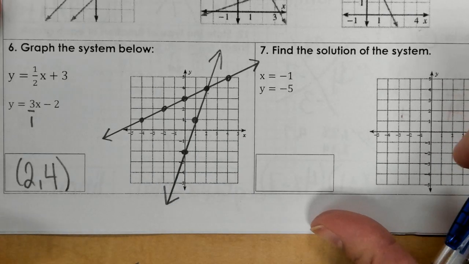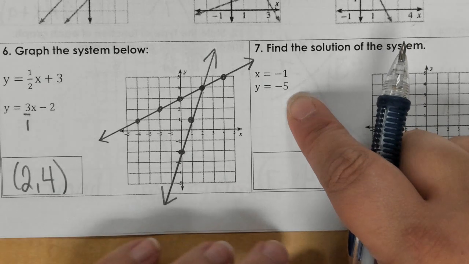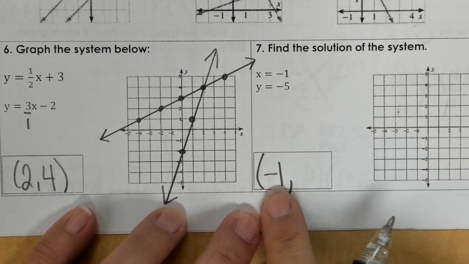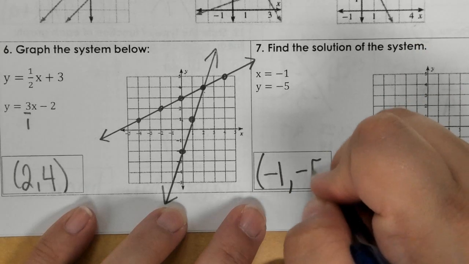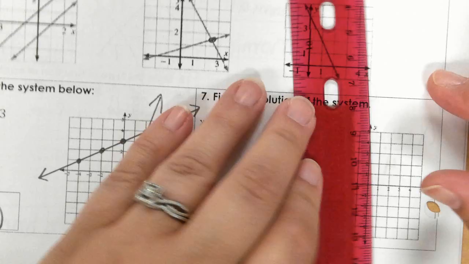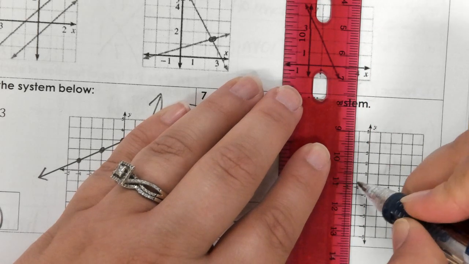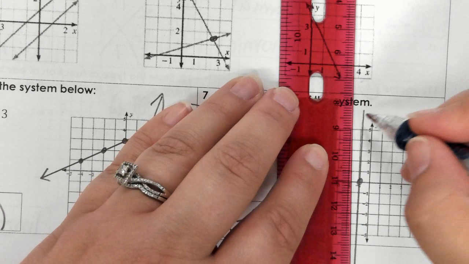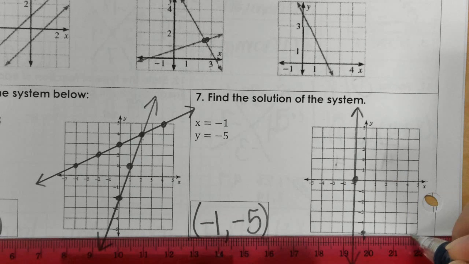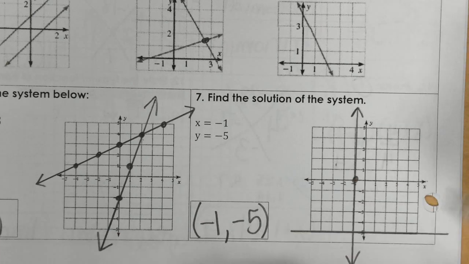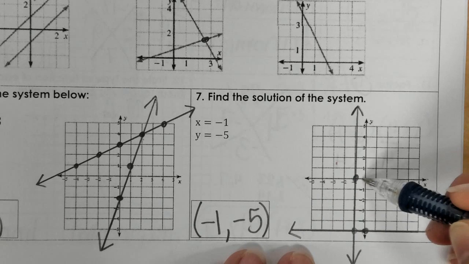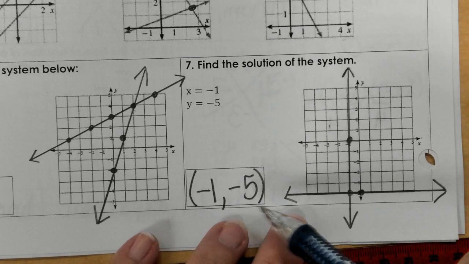In number 7, you have to remember that this is pretty much your answer right here. So, if x is negative 1, then it's negative 1 here, and y is negative 5, it's negative 5 here. If I graph it, x at negative 1, this is the x-axis here. We go up and down. And then if y is negative 5, we see that the point they meet at is right here, which is negative 1, negative 5. So that would be my solution.